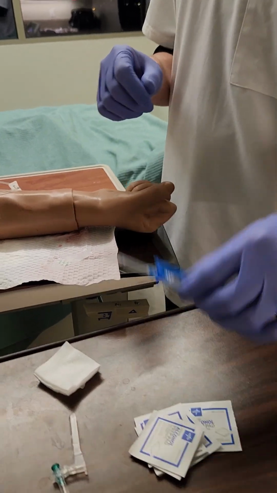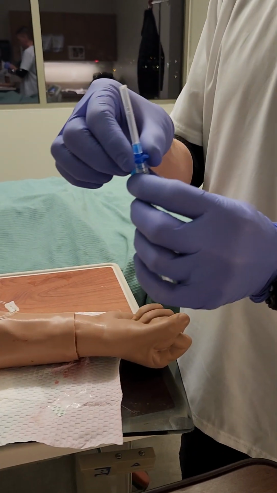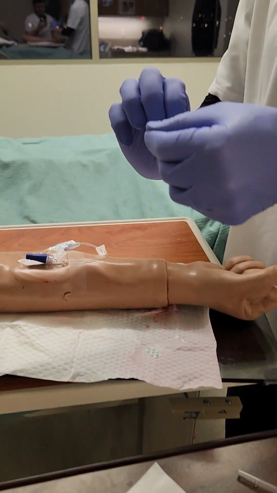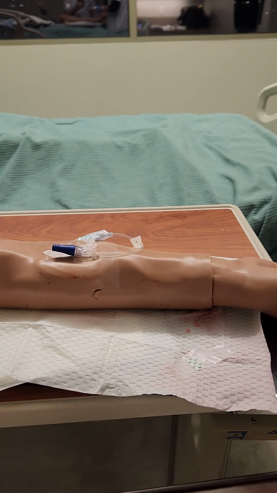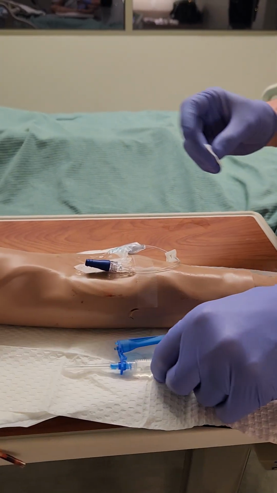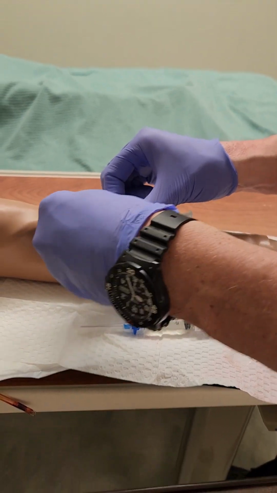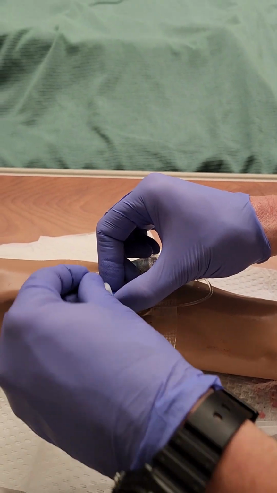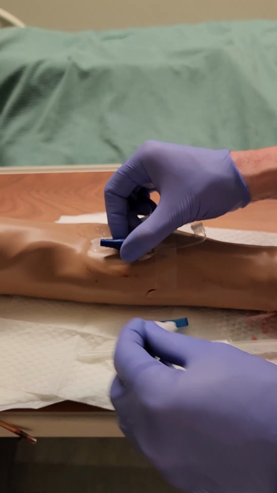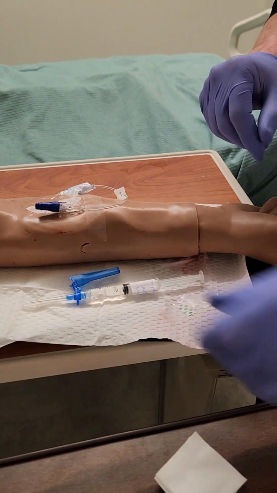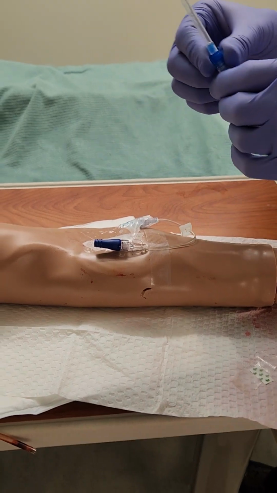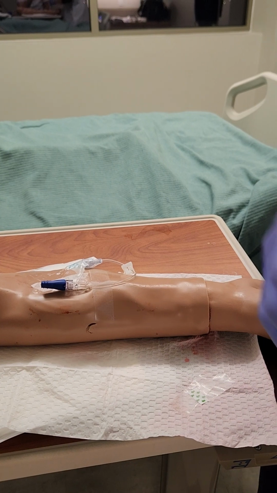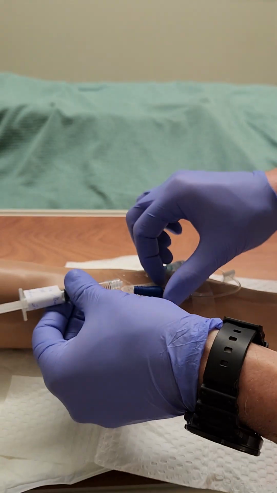So now what I want to do is clean that again, just because I handled it. And I'm a safety guy. I want to make sure that's all nice and clean. And so now I'm going to connect this, and I have to give this over the course of 4 to 5 minutes.